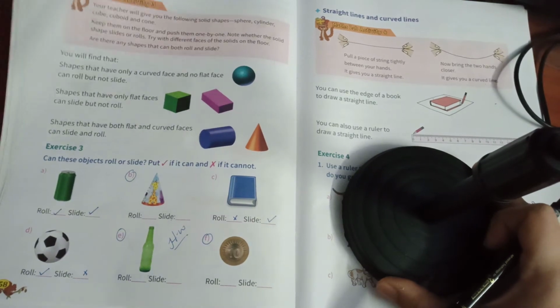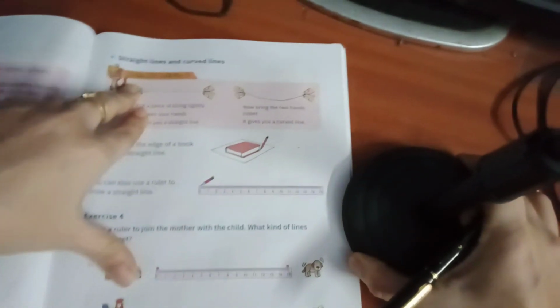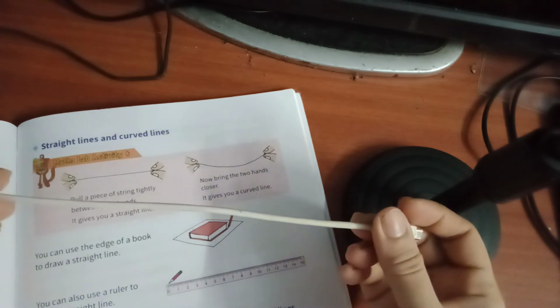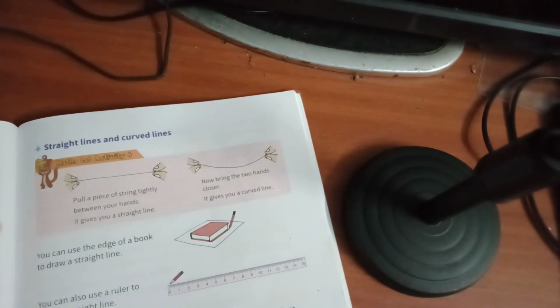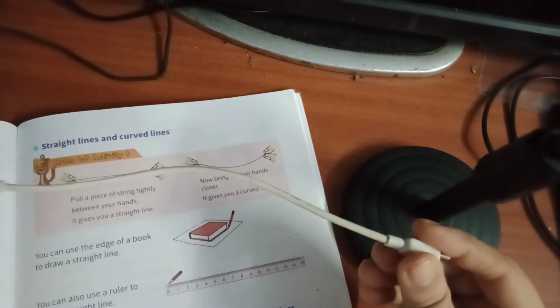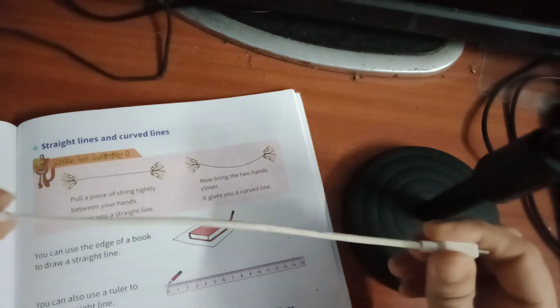Yes. Next we have here curved lines and straight lines. Now I have a wire with me. Another maths lab activity here. I'm not using string, I'm using a wire.